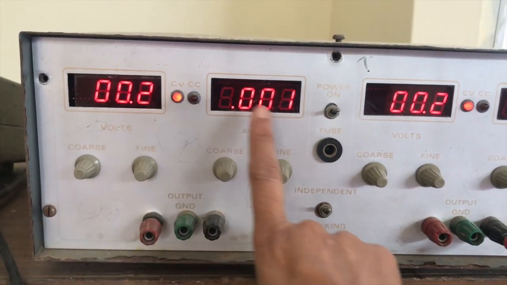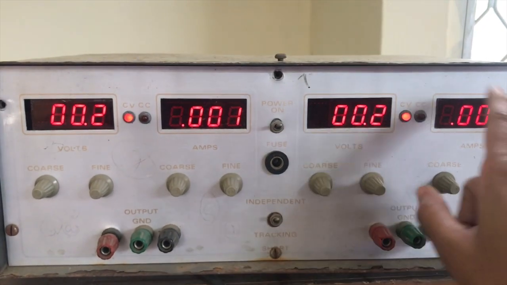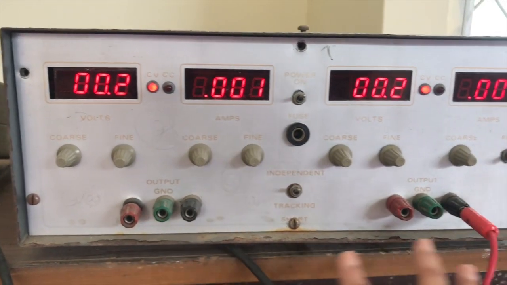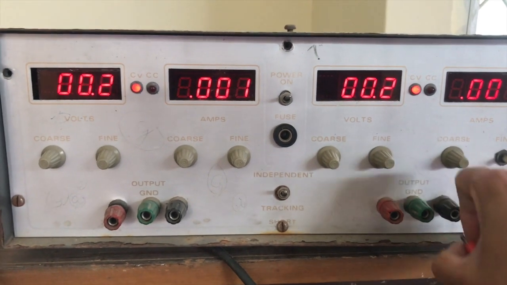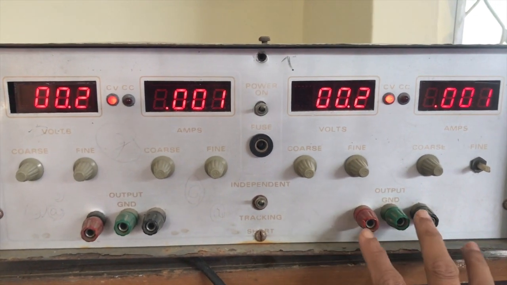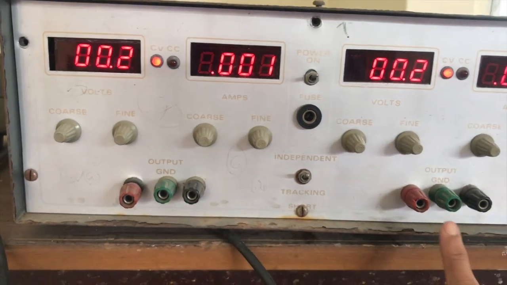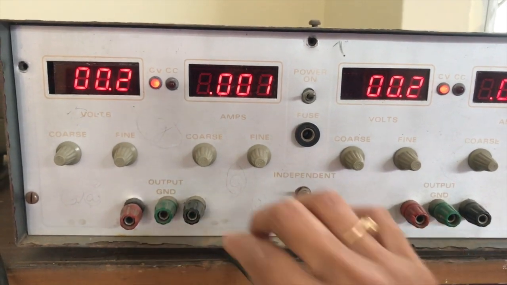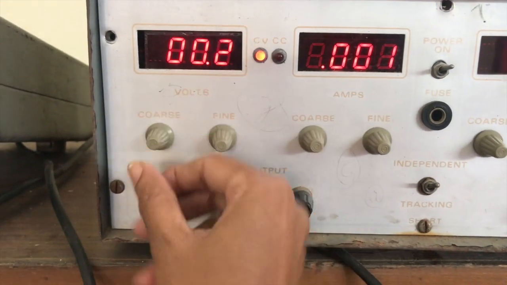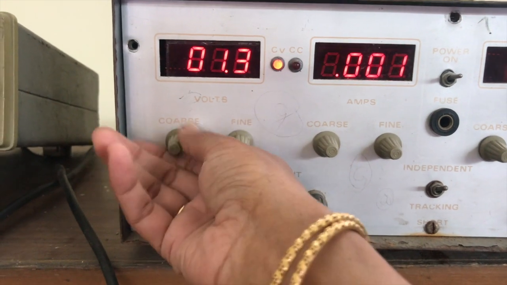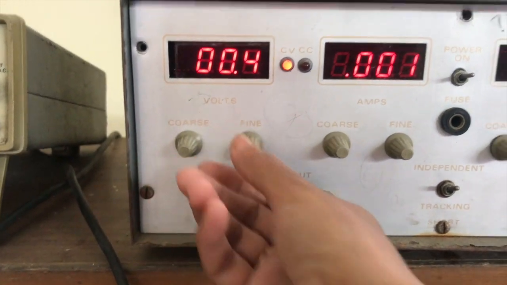We have the voltage and the current value for the first supply and the voltage and current value for the second supply. The connection for the first and the second supply, because this is a dual DC supply instrument. It supplies two DC voltages. Positive and negative ports: red is positive, black is negative and green is ground. With the help of this knob, we can change the value of the voltage, coarse and fine values.